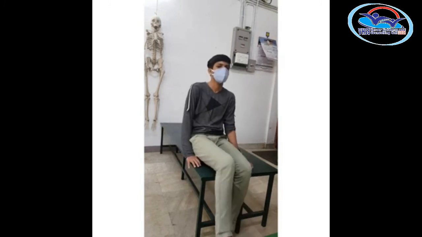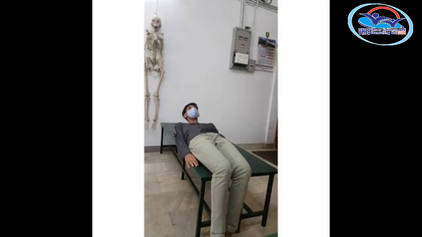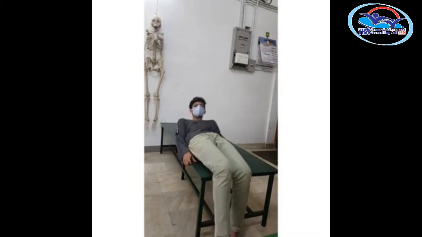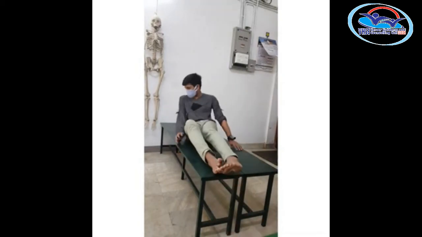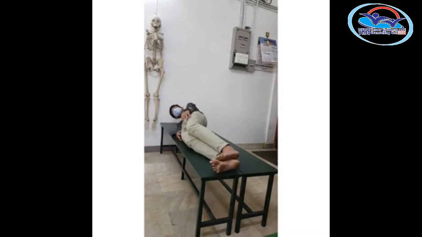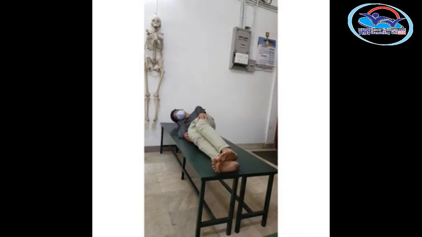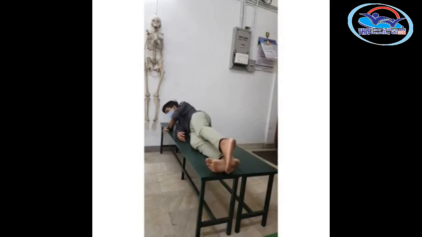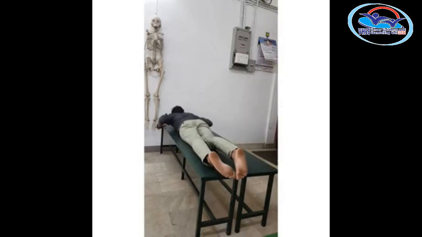Come forward, and lie down. This is sit lying. And next one is side lying, lying on the side. Another one is prone lying. These are the derived positions from lying.